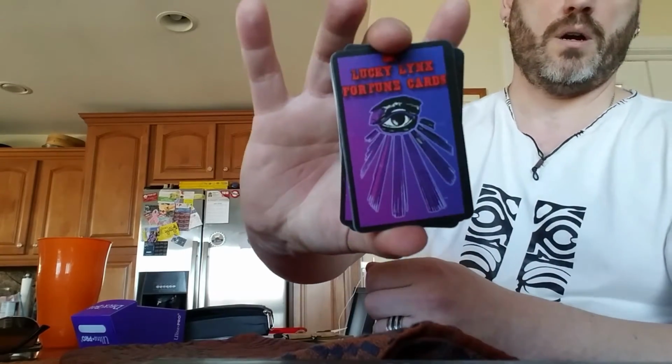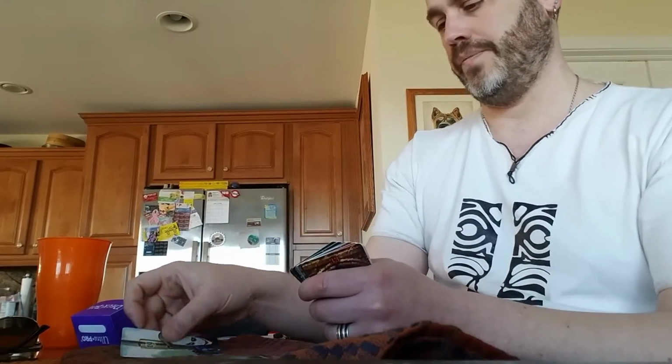Let's say you got a question about business. Someone comes to you for a business question. You're just going to do a small one. These are my Lucky Links fortune cards. They are my own personal Lenormand that I've designed. And number 1 would be the house. So you lay them out. First card, lay out another card on top of it. Second card, another card on top of it. Third card, another card.